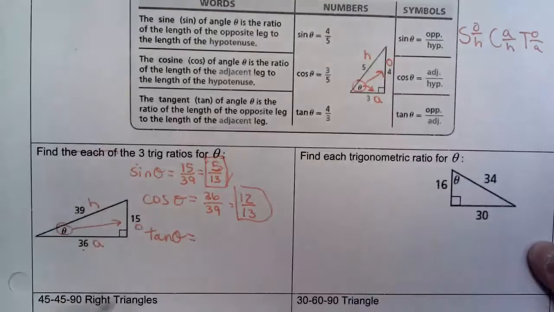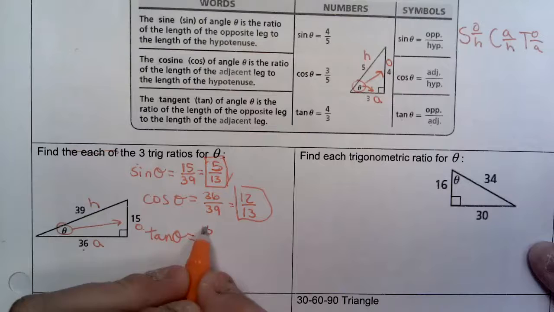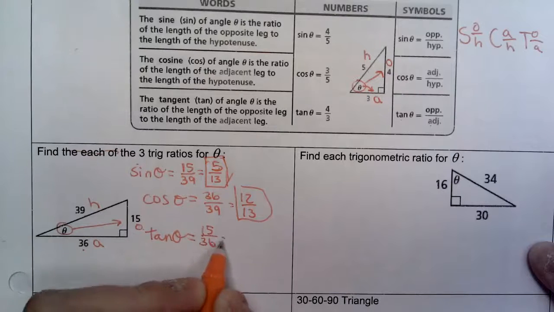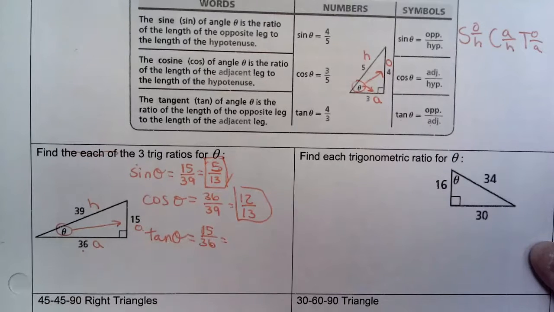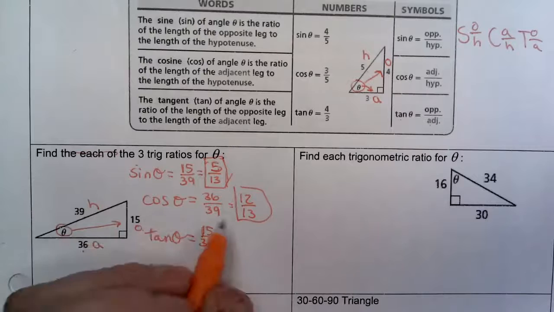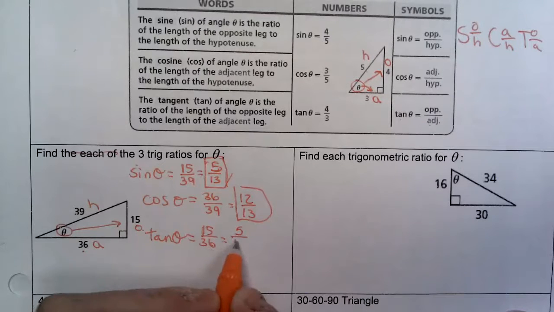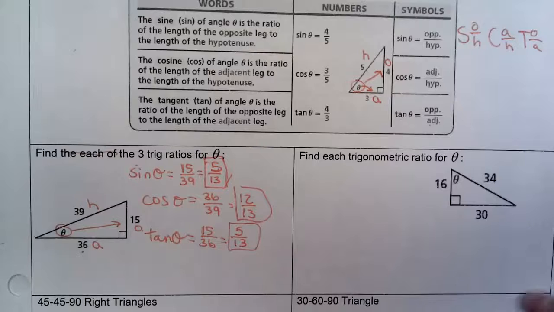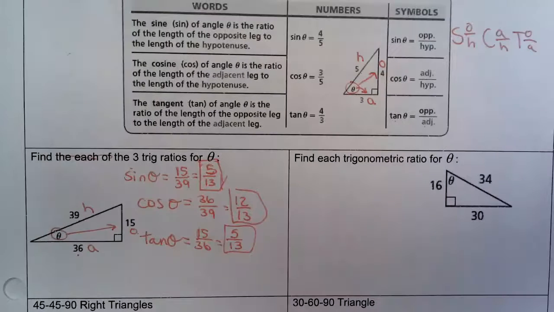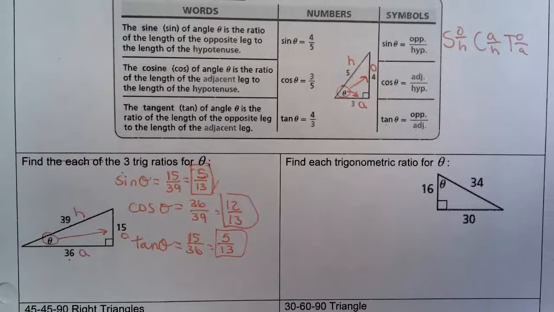And that's going to be opposite over adjacent, so that's 15 over 36. Once again, these are both divisible by 3, so that's going to give me 5 over 13. All right, go on ahead and try the next one, and then see if you get the same thing as me.